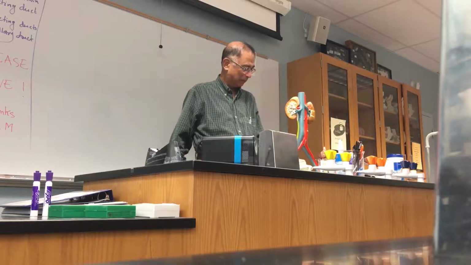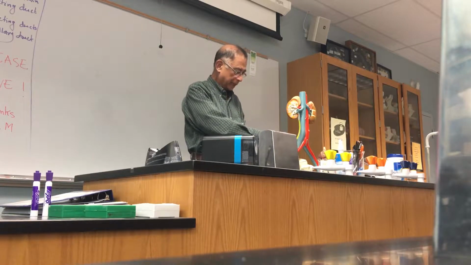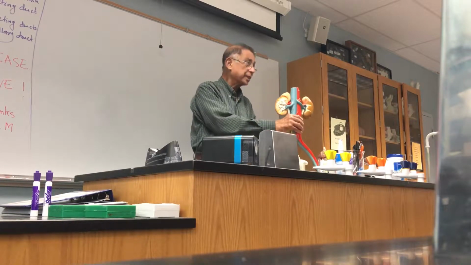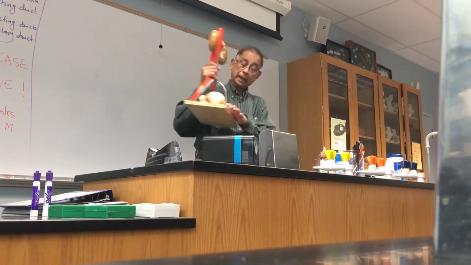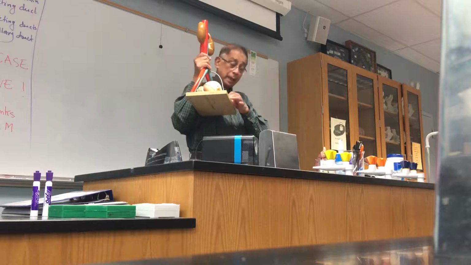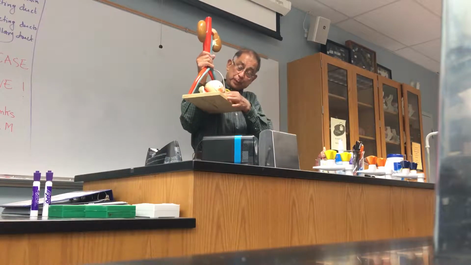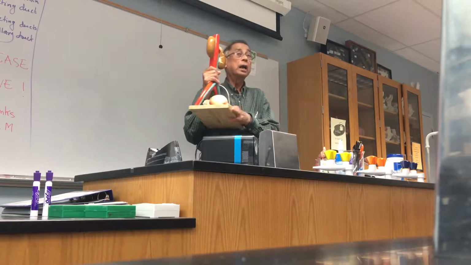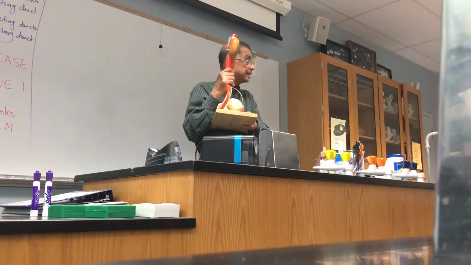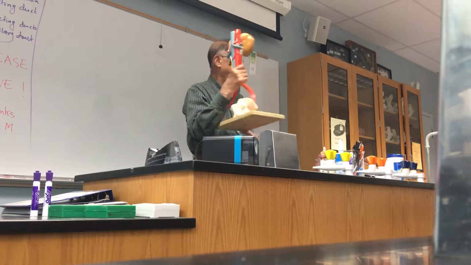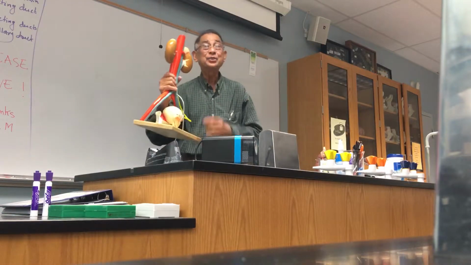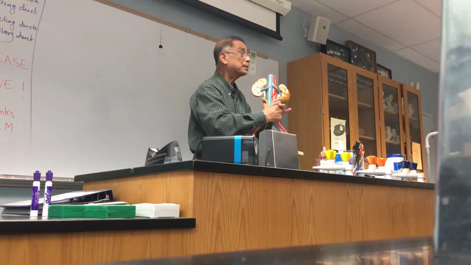But anyway, here is the ureter. One ureter is lost somewhere over there. And here is the seminal vesicle. Seminal vesicle, vas deferens, prostate glands. These are not parts of the urinary system. These are parts of the reproductive system. But since this is a model, you are expected to know every part of this model.